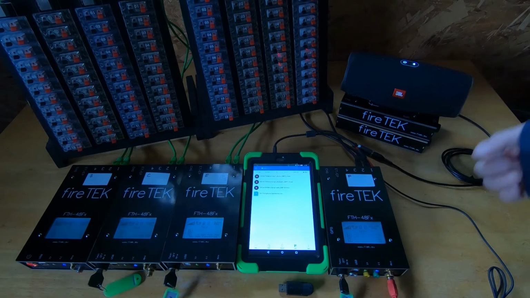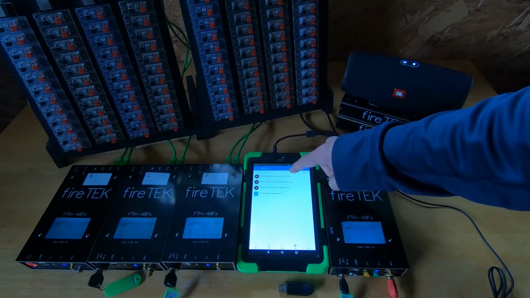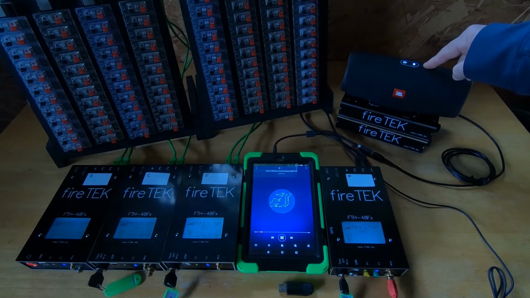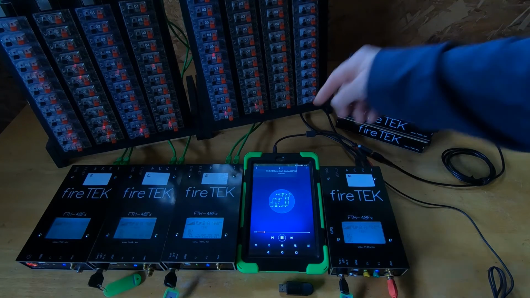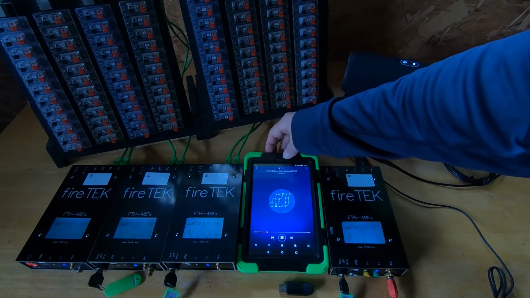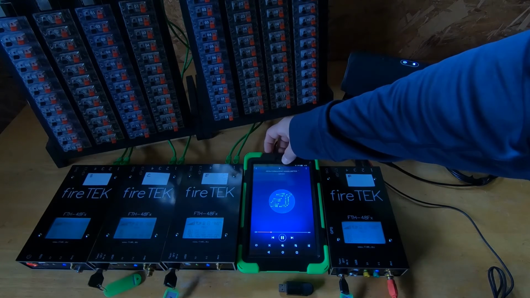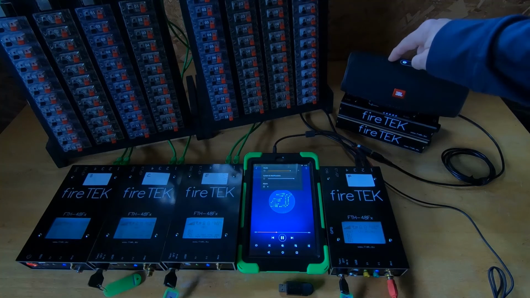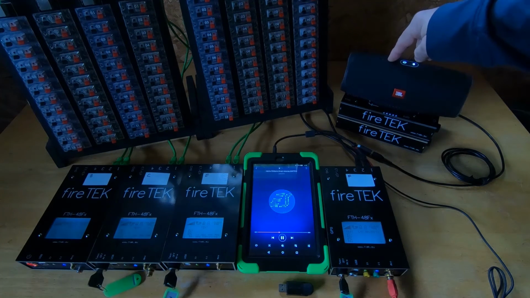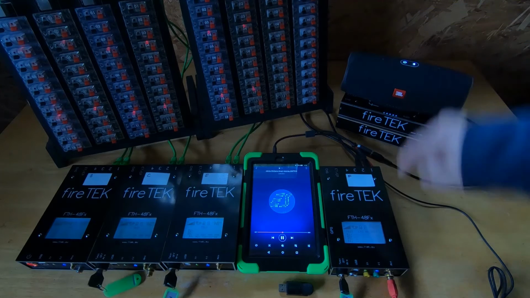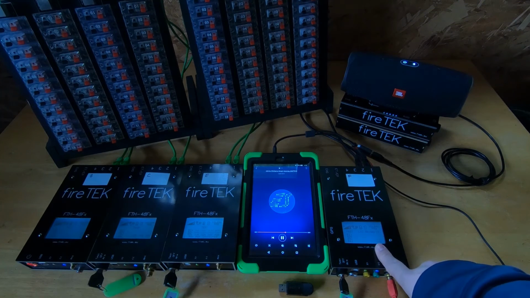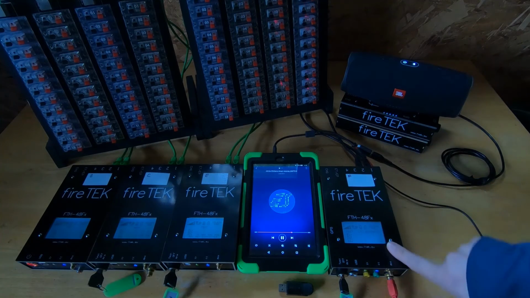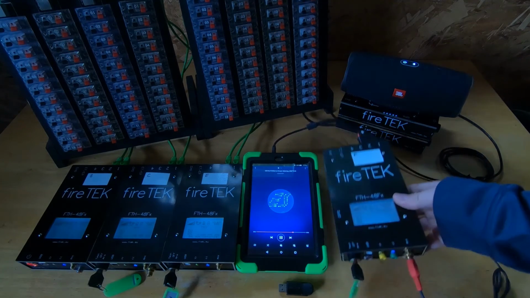And we're in test here, so we can do a sound check. We can see we've got timecode being recognized on the module, and we do the sound check.